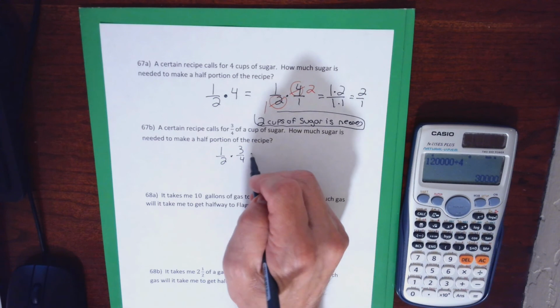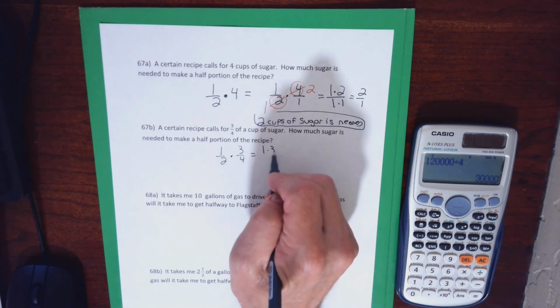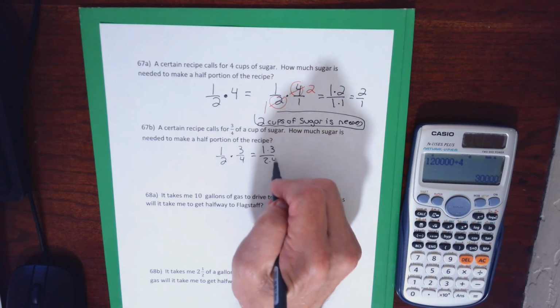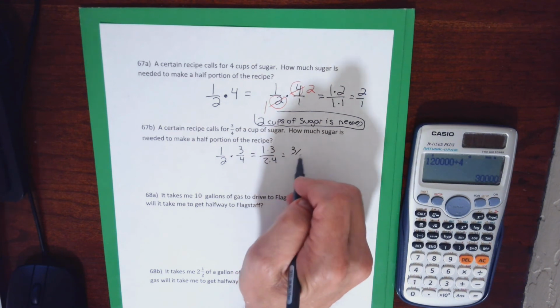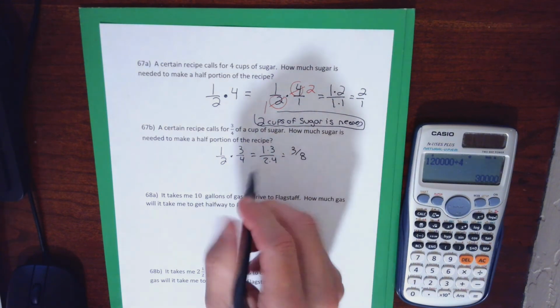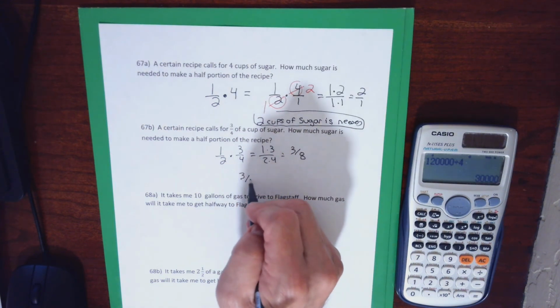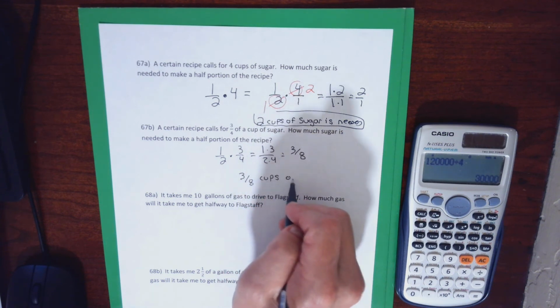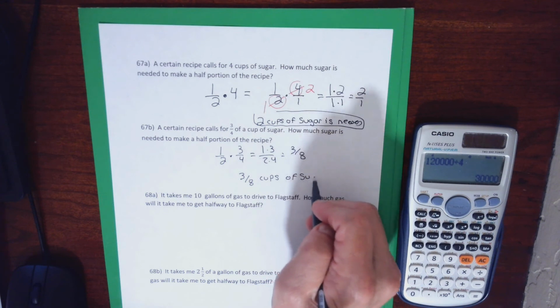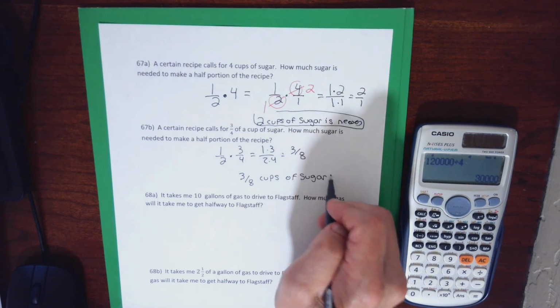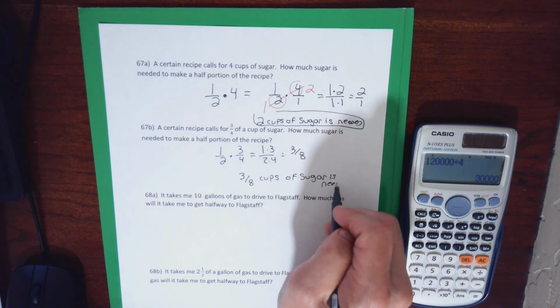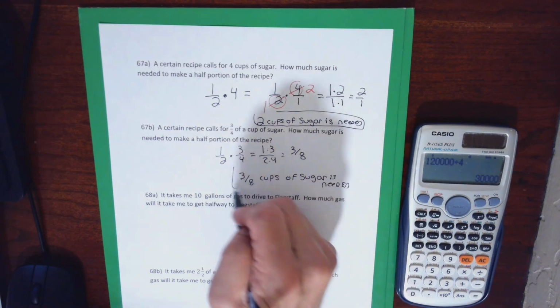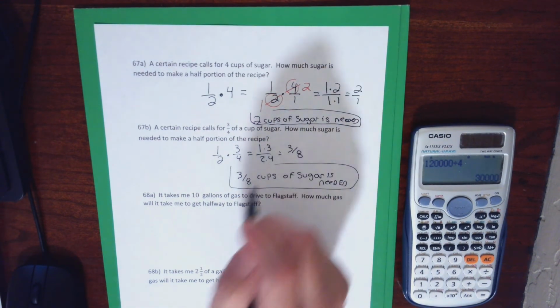I'm just going to multiply across the numerator and across the denominator and get 3/8. And maybe just say 3/8 cups of sugar is needed for a half.